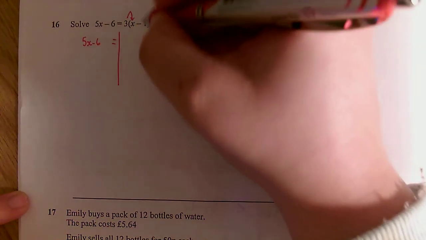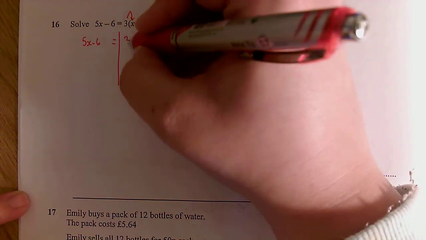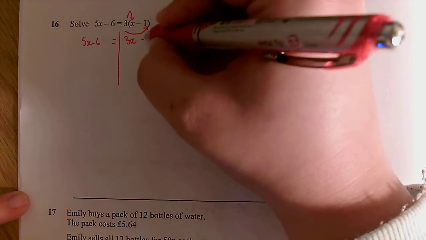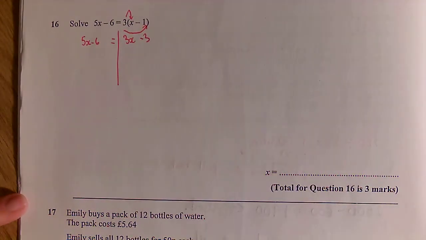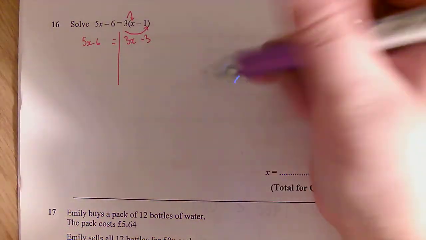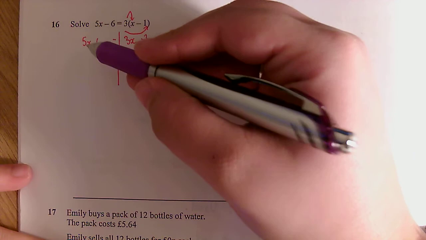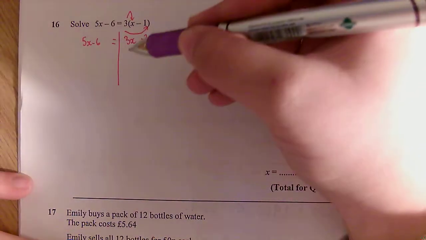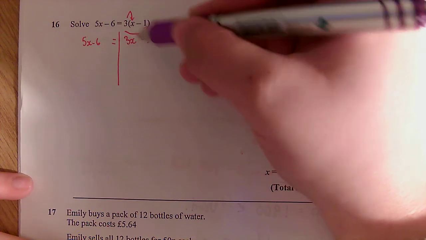So expand the brackets. I've got 3 times x, which gives me 3x. And here I've got 3 times negative 1, which gives me negative 3. So, I've built my wall. I now need to get all the x's on one side. So first thing I'm going to do, I want to keep the x's positive. You always want to have a positive relationship with your x's. So, keep the x's positive.